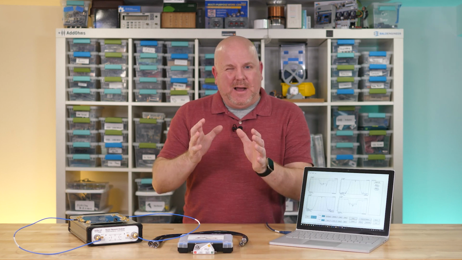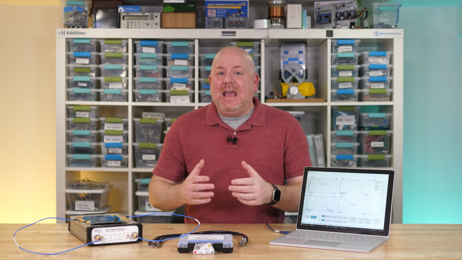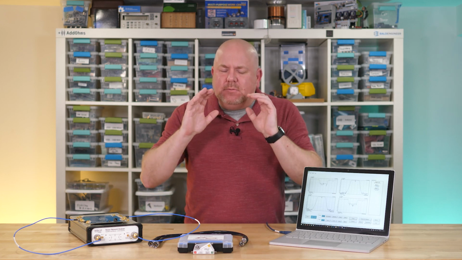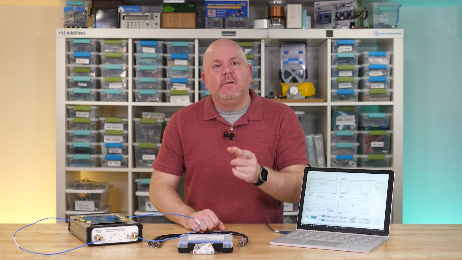So, 2 things to know about. 1, the more expensive they are, usually the better. And most VNAs do not come with a calibration set. You have to either already have one or buy it separately. Okay? Now let's go see what this calibration looks like.